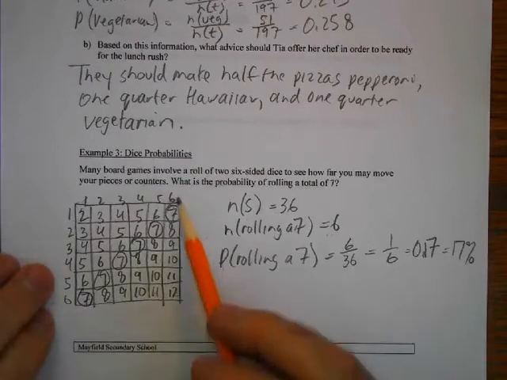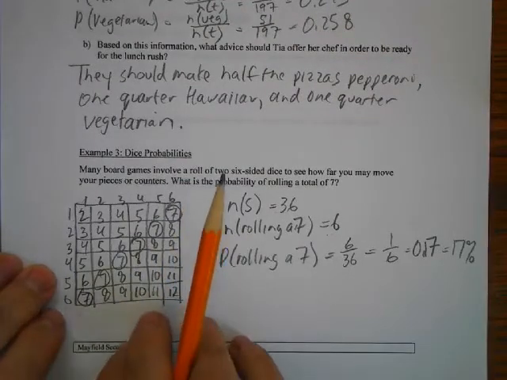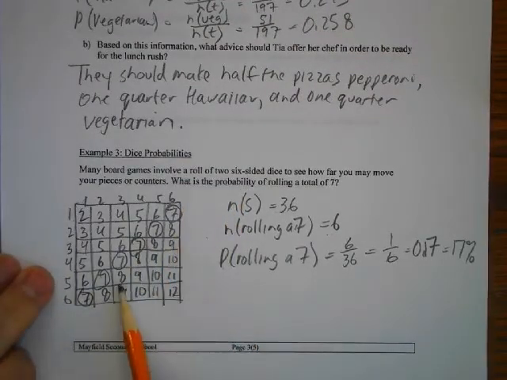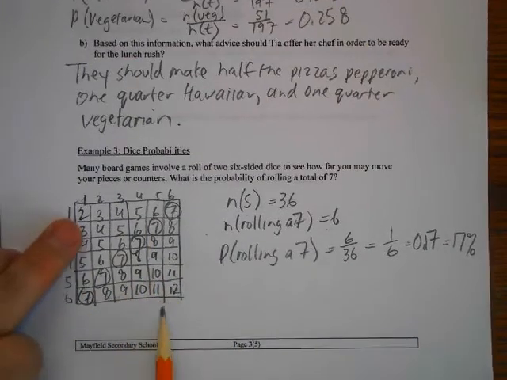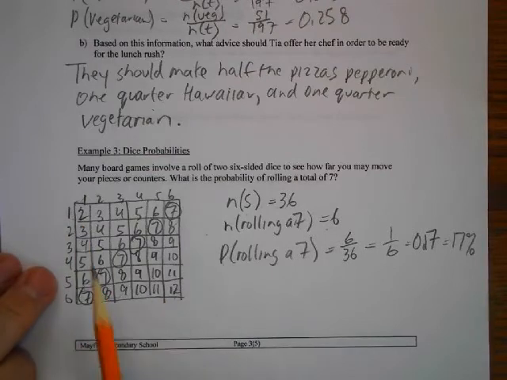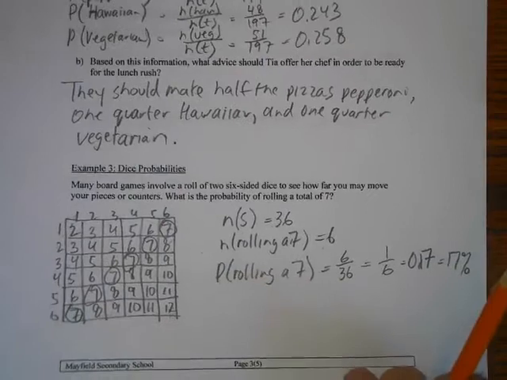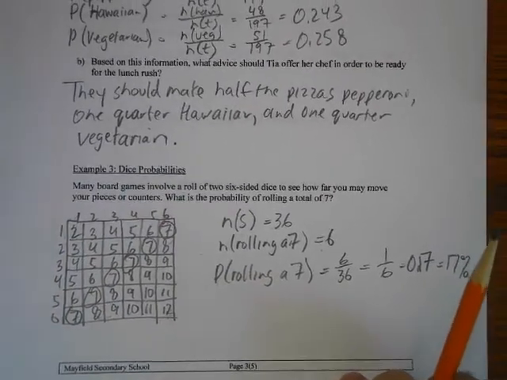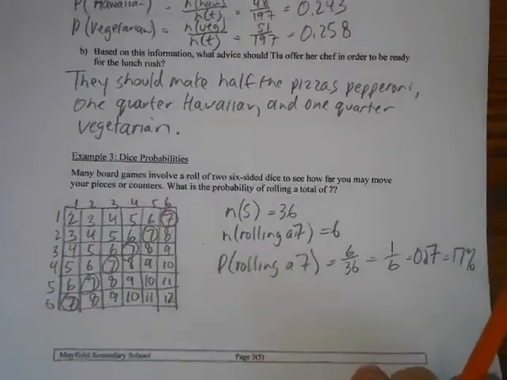You can also see here that 7 is the most popular roll. If you added up the other possible outcomes, rolling an 8 or a 6, that's 5 ways. Rolling a 2 or a 12, that's once. So those are pretty rare. So that's how you mathematically calculate the probability of rolling a total on two dice.